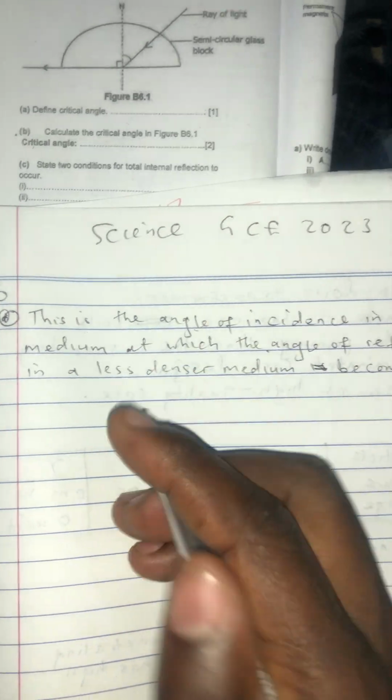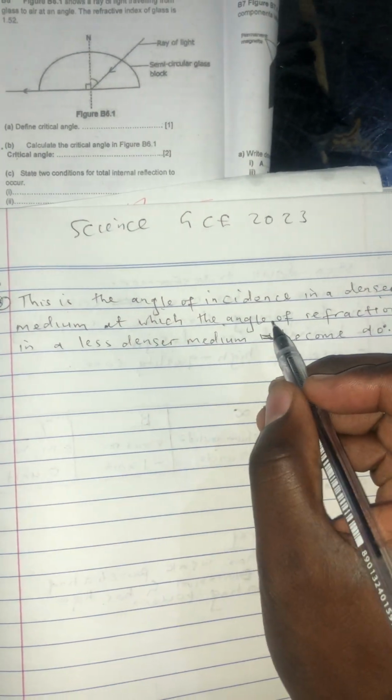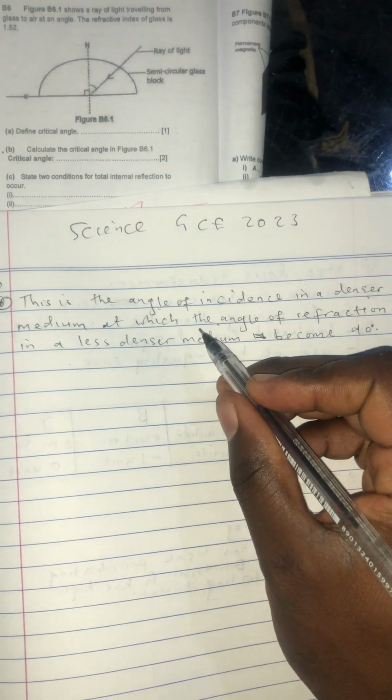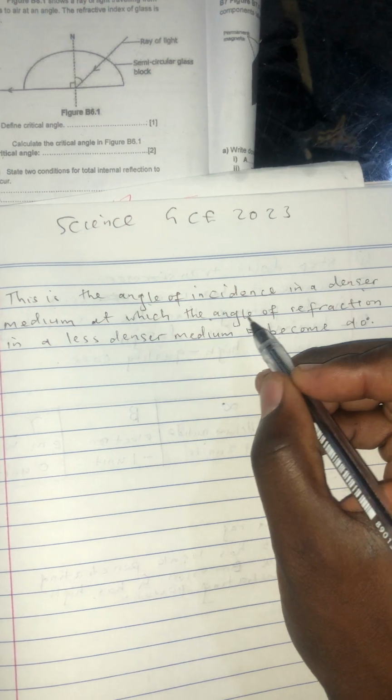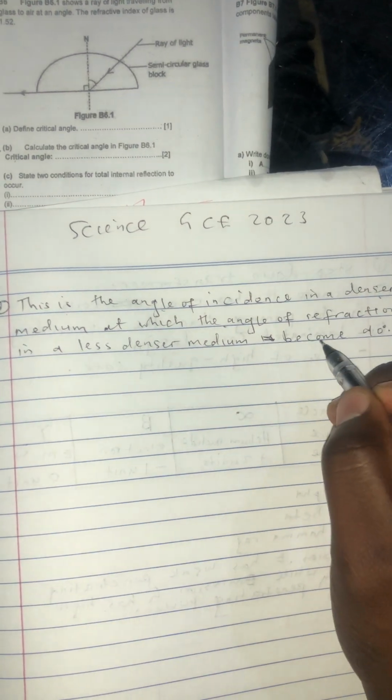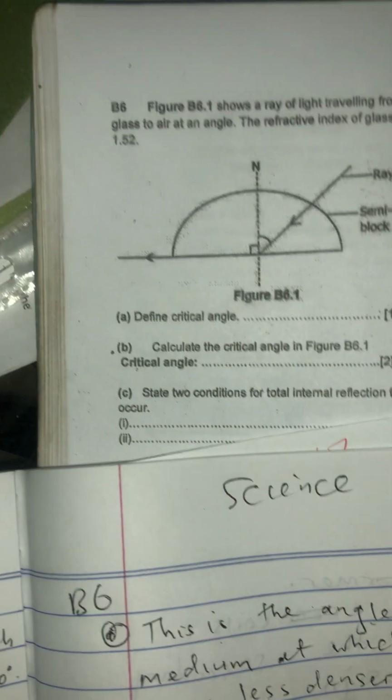So this is the angle of incidence in a denser medium at which the angle of refraction in a less denser medium becomes 90.